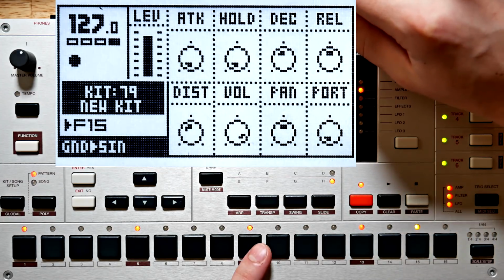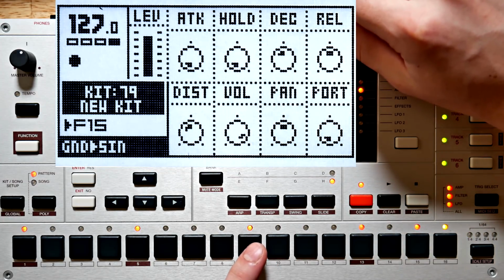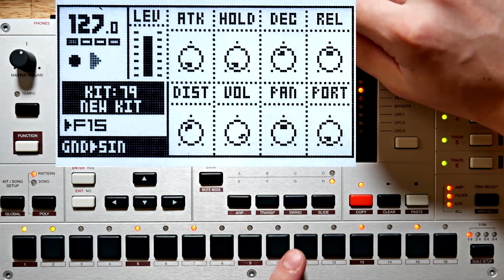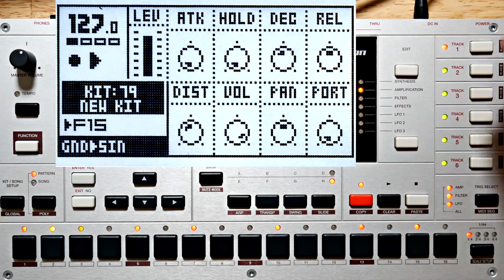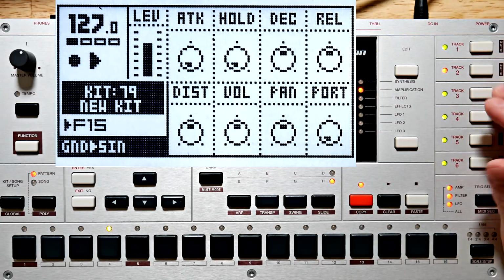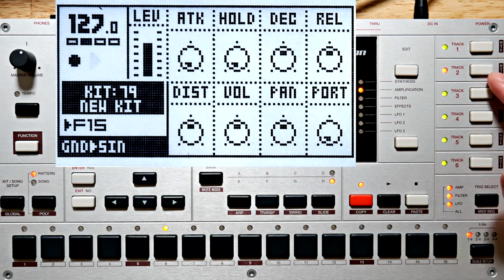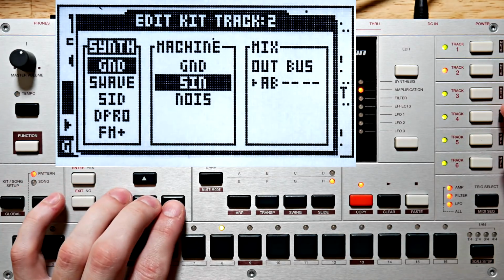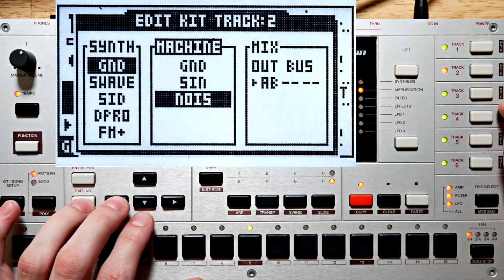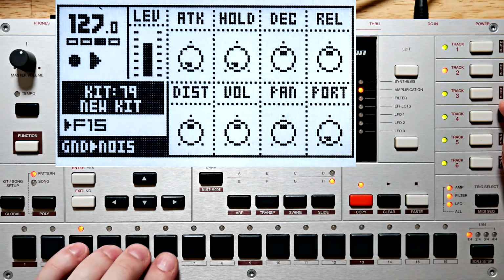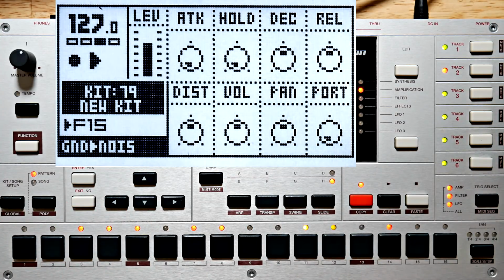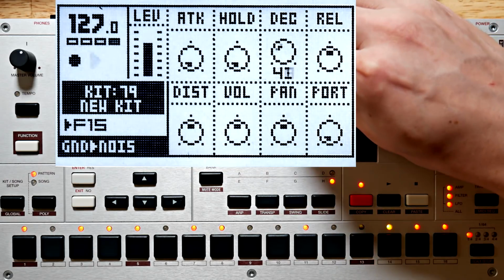Time to change up the trigger pattern. I want to hear my modulations better. Okay, it took a while, but it's time for a new sound. I'm going to add a noise generator onto this track. Okay, time for trigs. Okay, let's get that envelope adjusted.